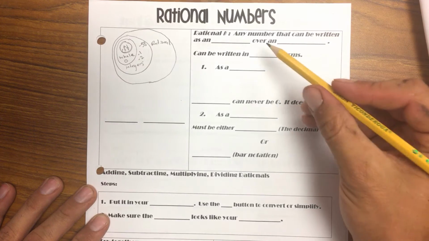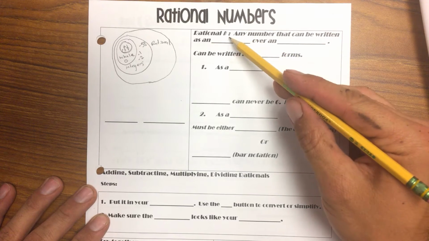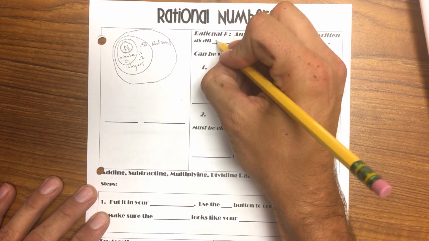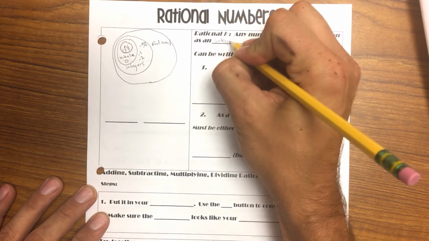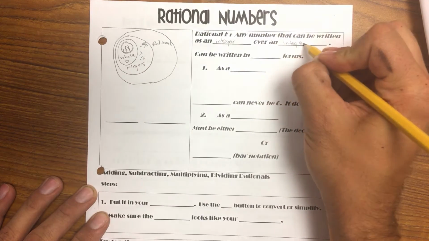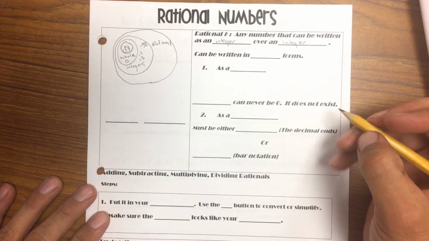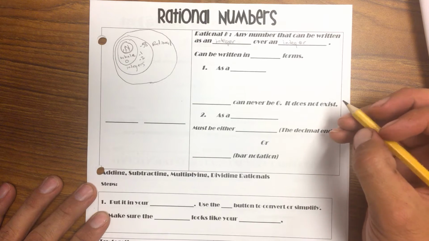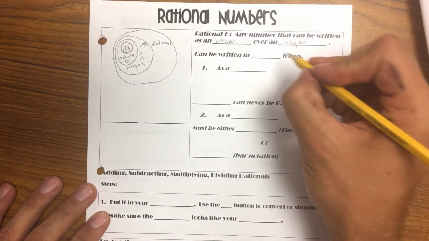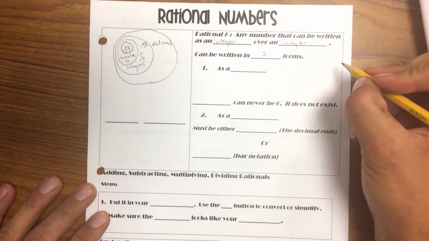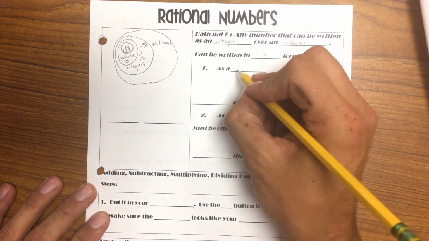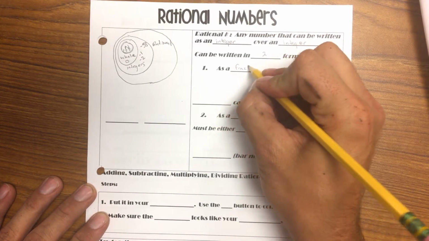And the way we define a rational number, right here on the right-hand side, it says a rational number is any number that can be written as an integer over an integer. So it's any number that can be written as an integer over an integer. And I'll show you what that means right down here. It can be written in two different forms. The first one is the way we already defined it, as an integer over an integer. Or in other words, it can be written as a fraction.